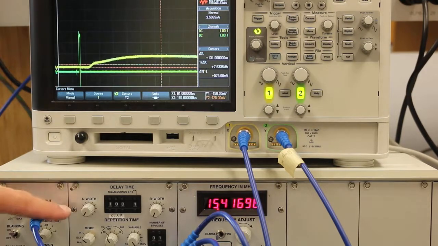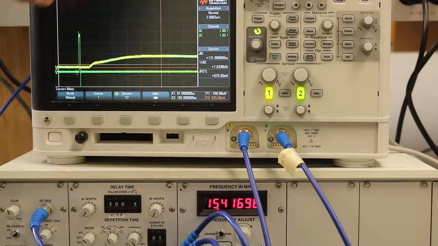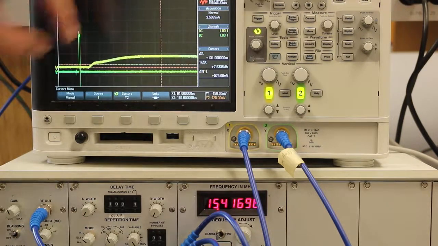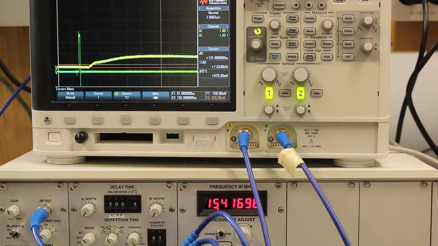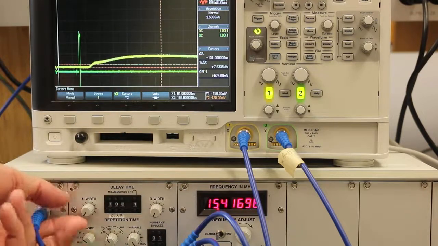So what I'm going to do is turn the knob of the A width here, which is going to vary the width of this A pulse. And as you know from pulsed NMR, the width of the A pulse dictates how long the RF will be applied to the sample. And the RF has been optimized at about 15.41 megahertz. So here I go, I'm going to start turning up the A pulse width.